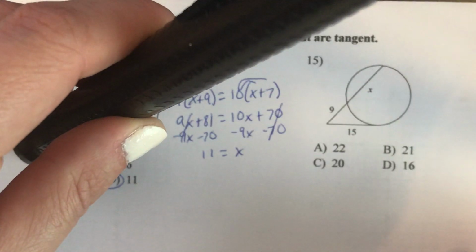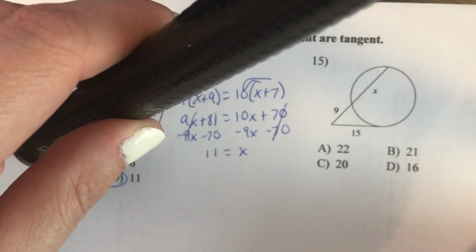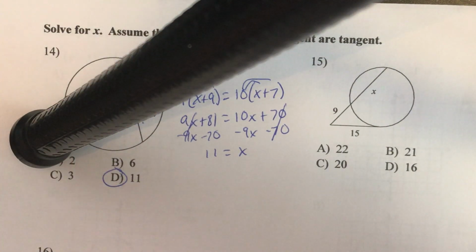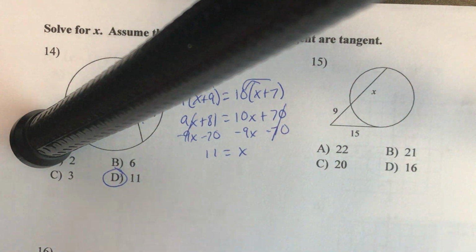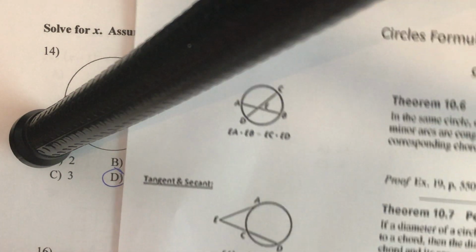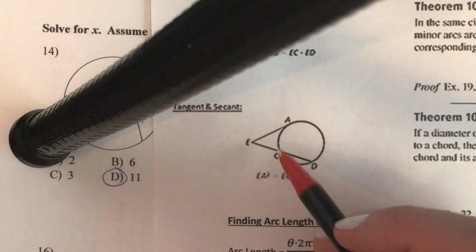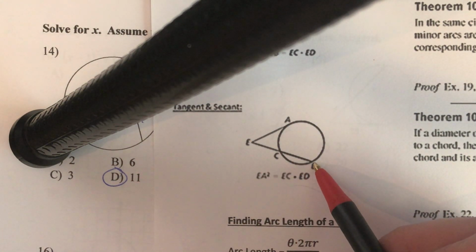All right, then we're going to go over here to number 15. And so we're going to use this formula for this next one where you see a tangent and a secant.